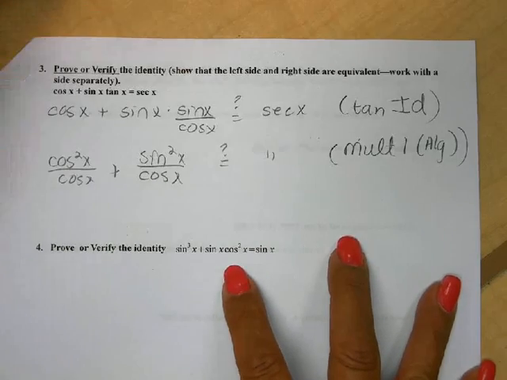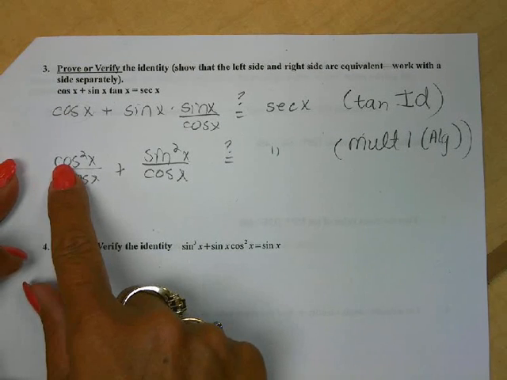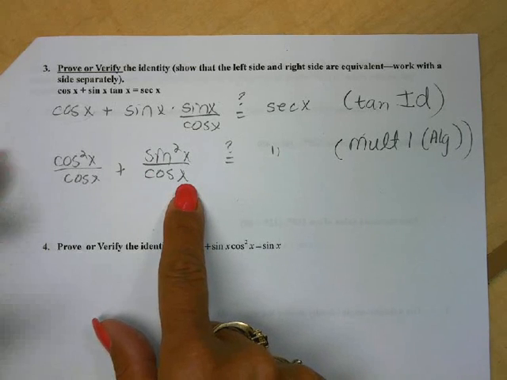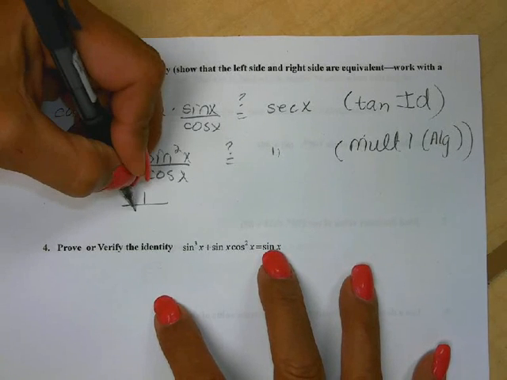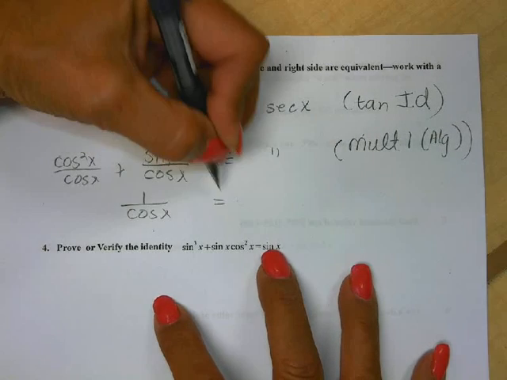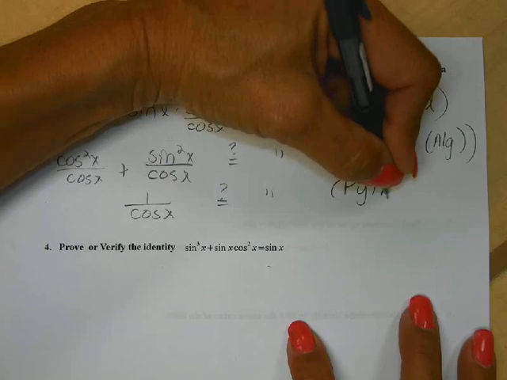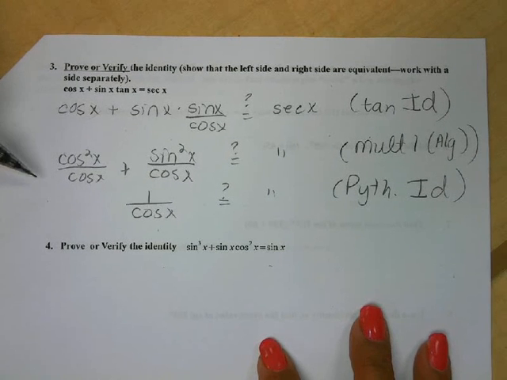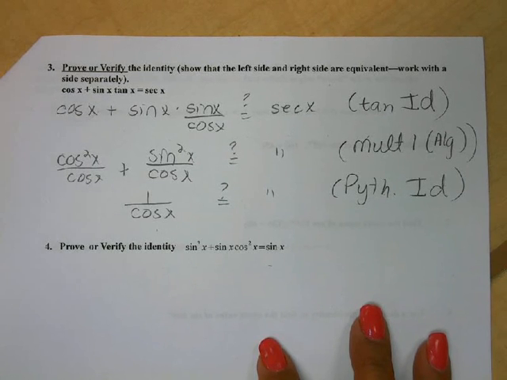Now, the reason I can do that is you could put this as a reason as by multiplying by 1. I multiplied this fraction or this number by 1. You could also call it algebra. So I'm not going to get picky about that. Now, I have cosine squared of x plus sine squared of x all over cosine of x. And I can see that this numerator will in fact end up just being 1. And that's because of the Pythagorean identity.